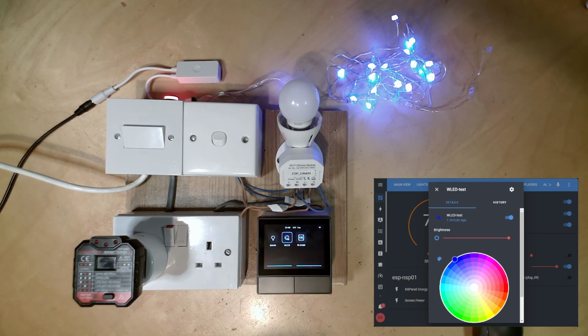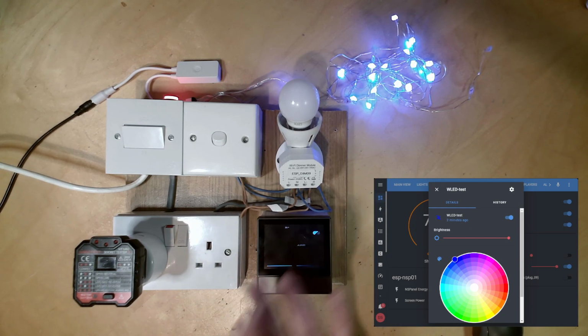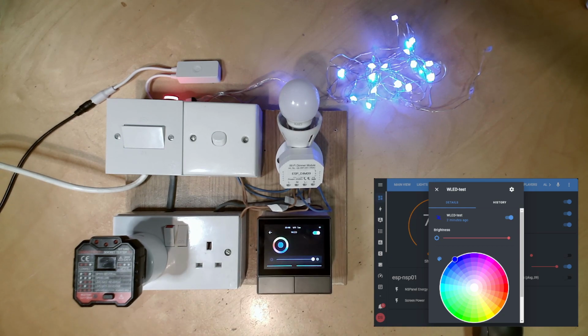So for the plug, you simply have a Home Assistant binary sensor that's monitoring the state. For the dimmable bulb, you have to monitor the state as well as the brightness. The brightness is a sensor rather than a binary sensor. And for the WLED, we also have to monitor the RGB color values. So there's a fair amount to create the two-way syncing, so whichever end you control it from will fully update the far end.